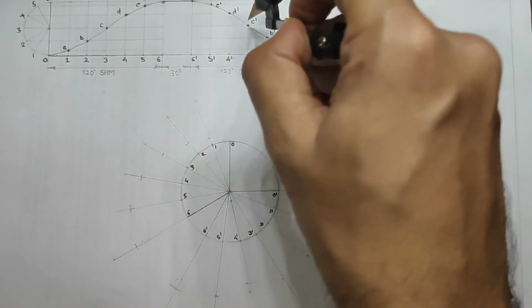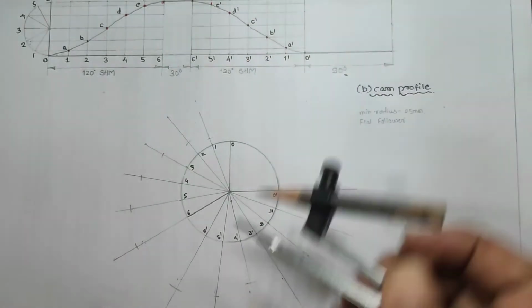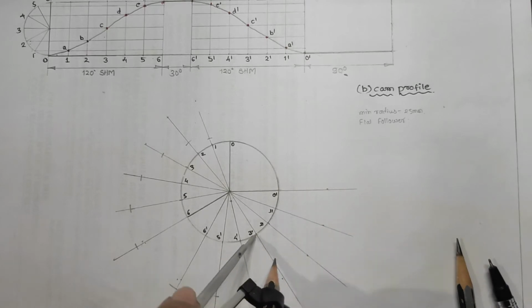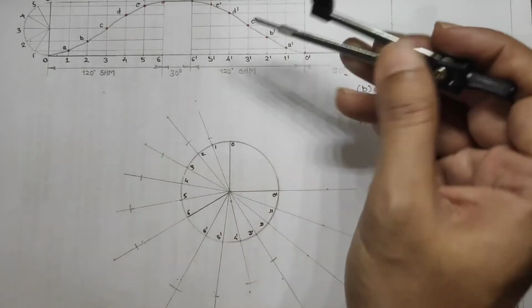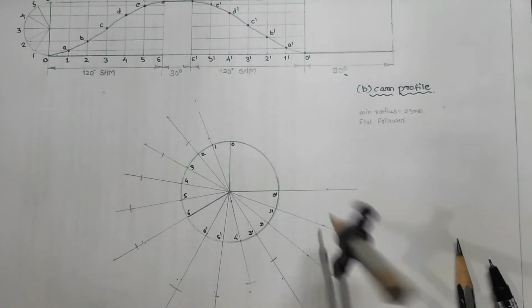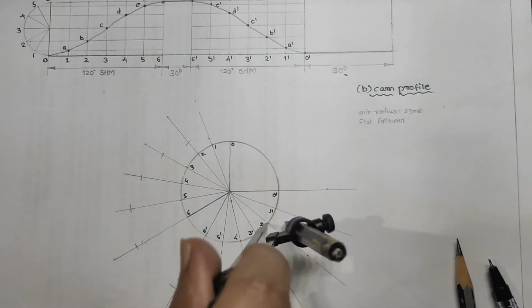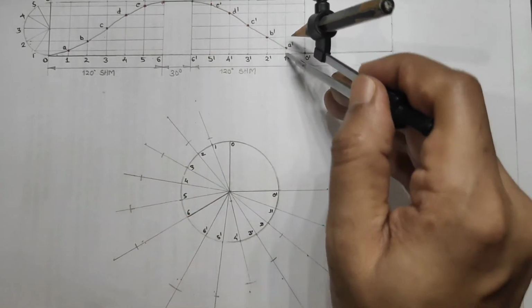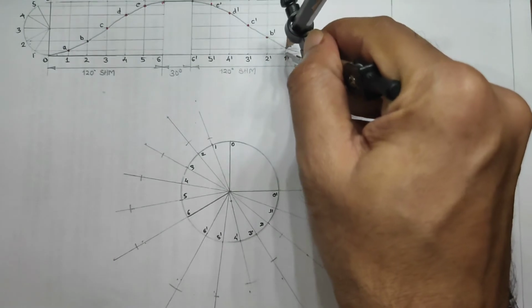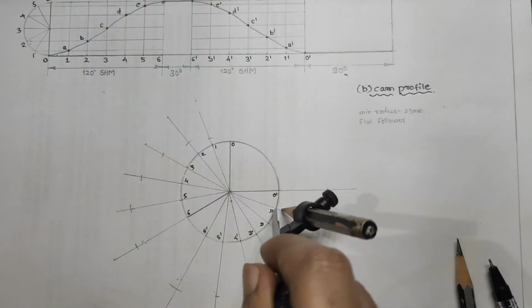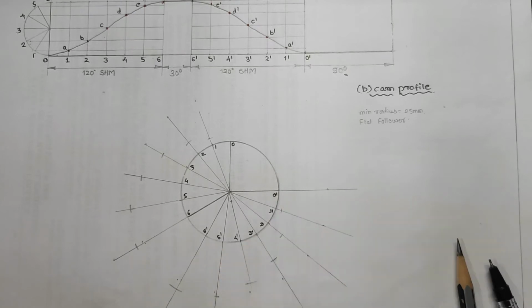So when you practice, you will get to know that the things which are happening at similar positions, we can understand quite easily. So we are coming to the concluding part of this one. So we got all the positions.